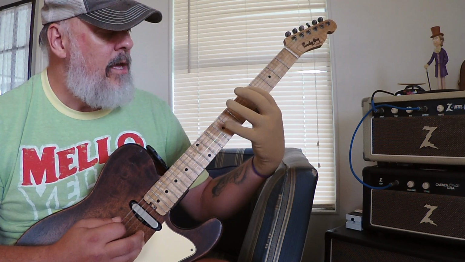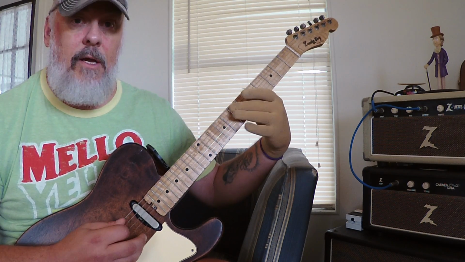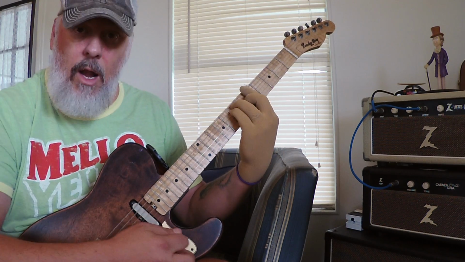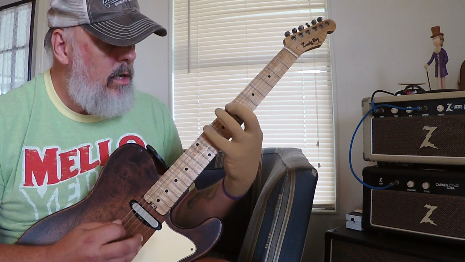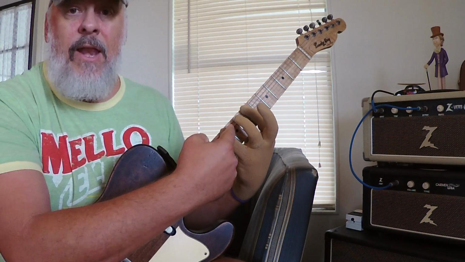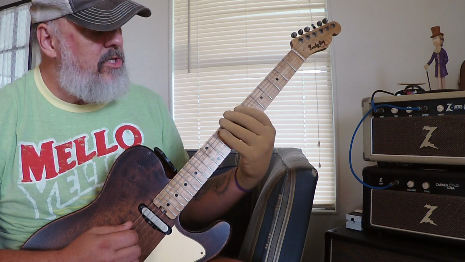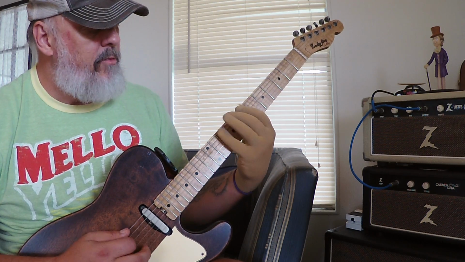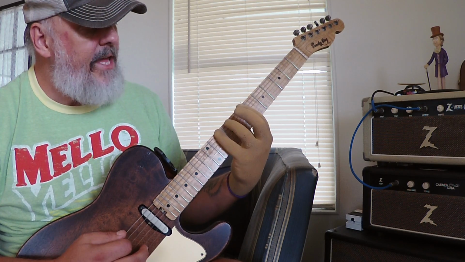Here we had A, C sharp, D, E, sorry. Now notice that the third here is a minor third, right? Because it's only 1, 2, 3, 4 steps away from our root. Three steps away from our root. That gives us a minor third.